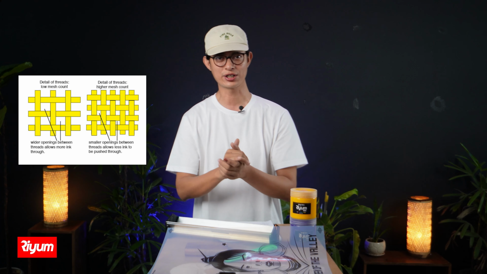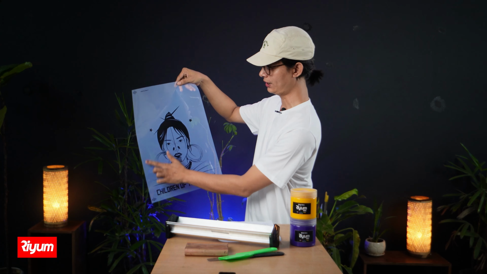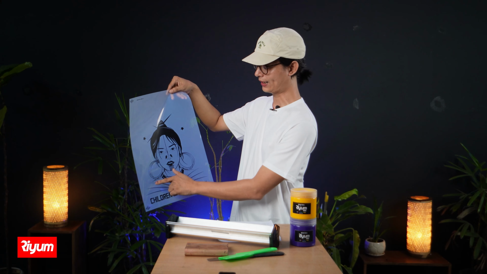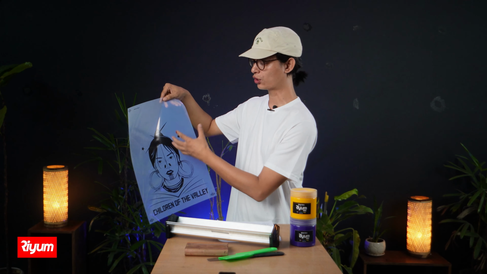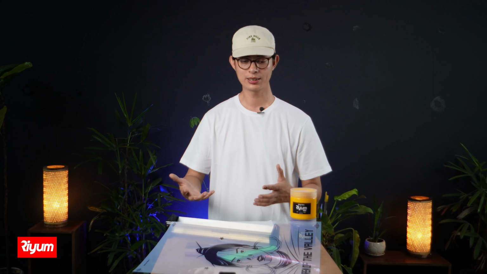So it's a vice versa, okay? So when and where you use these different types of mesh count all depends upon the design, okay? For example, this design, if you can see, is a solid vector color or a spot color. So this kind of design, or designs like a name, letters, numbers, or sometimes you have a very big artwork, just a single color, or multiple colors as well.